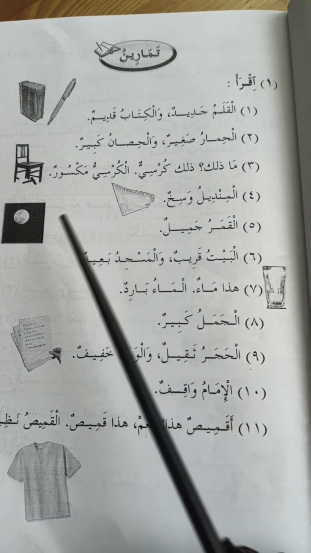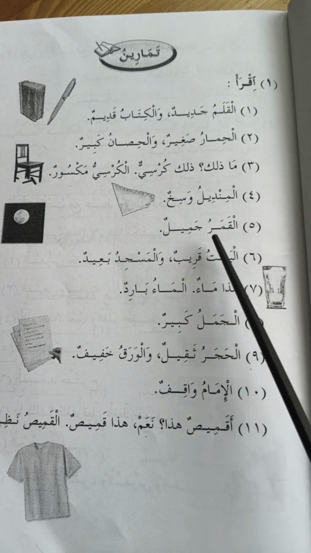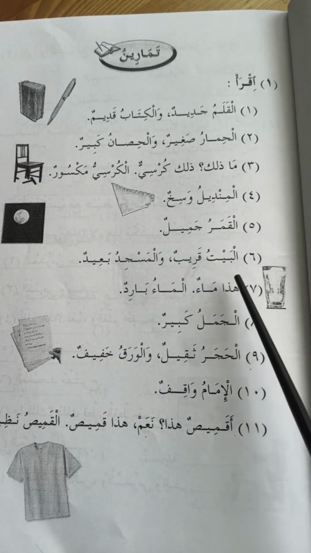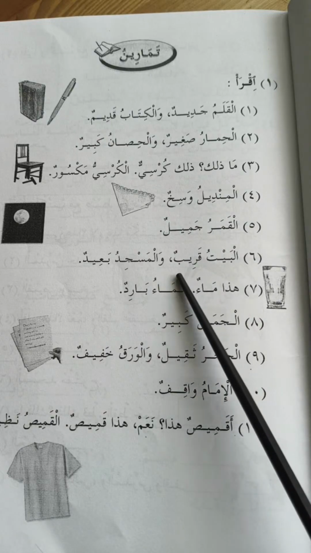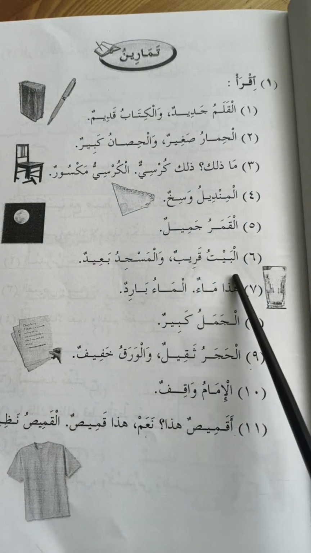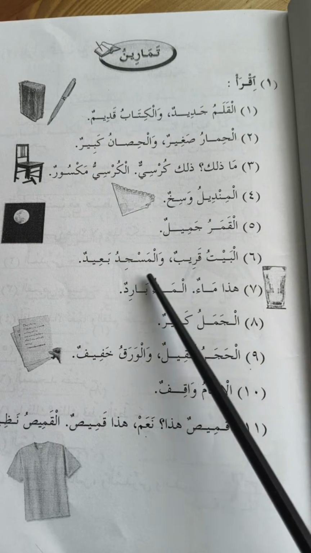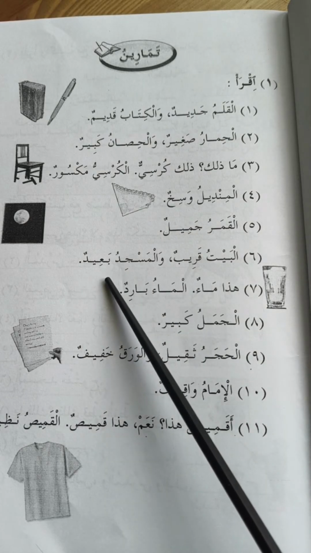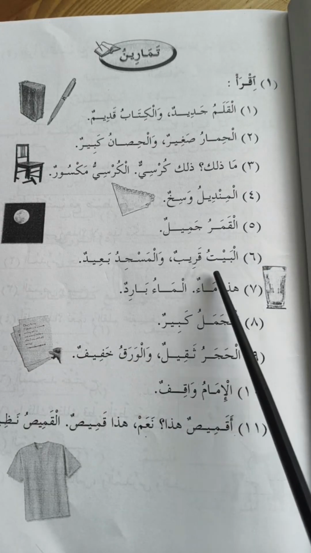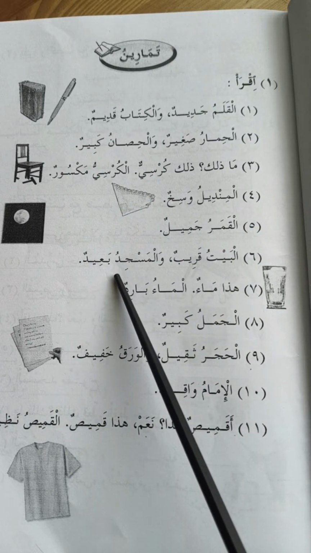القمر جميل. The moon is beautiful. And next, number 6. البيت قريب والمسجد بعيد. The house is near, close or near, and the masjid is far. Alright. البيت قريب والمسجد بعيد.